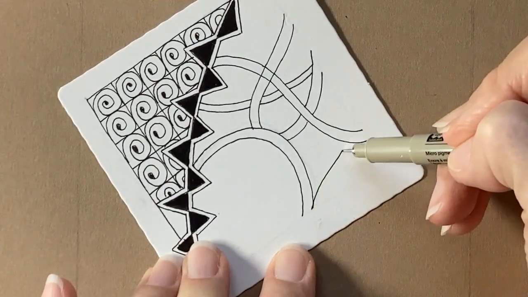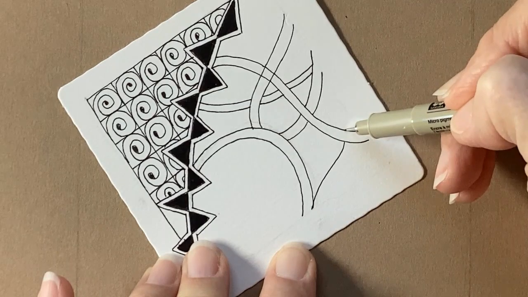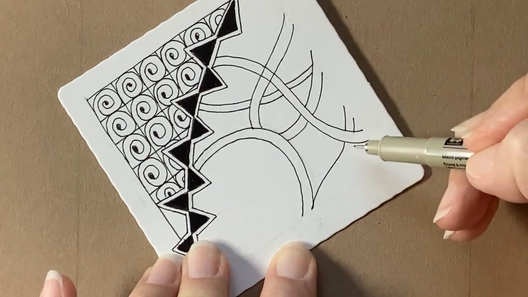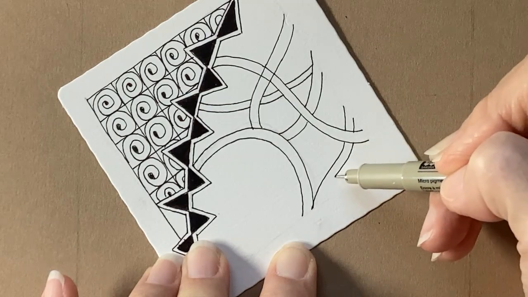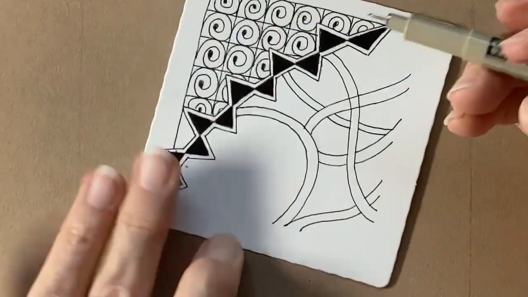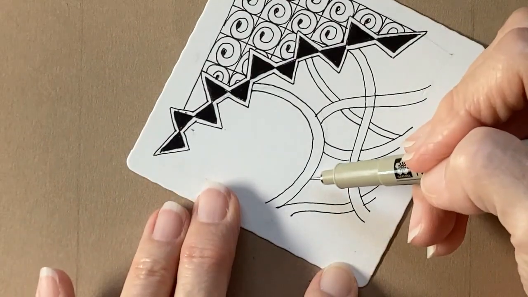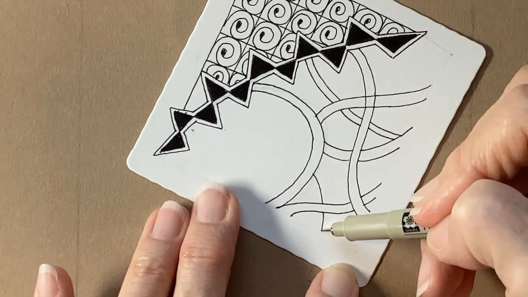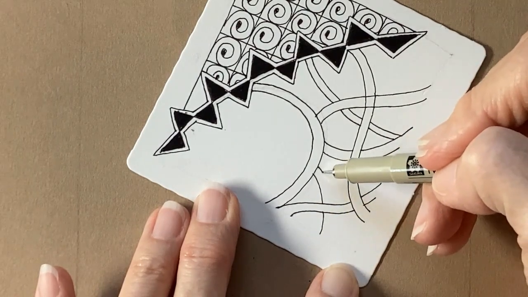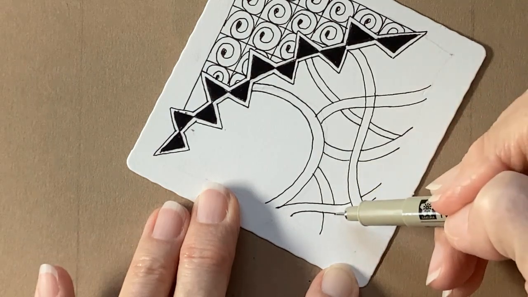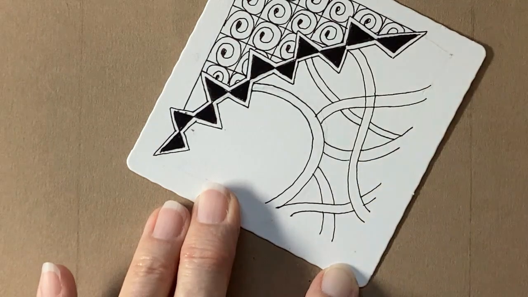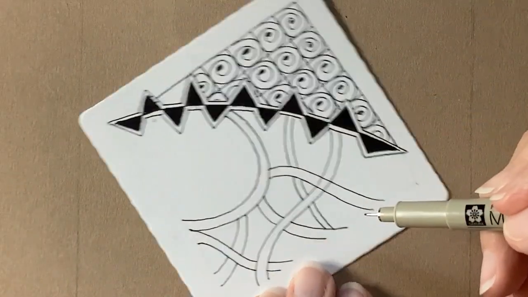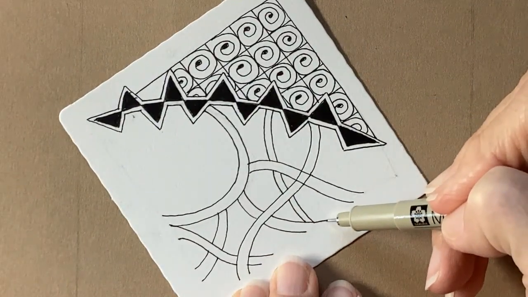Have one come this way. Just fill in as many of these as you want.